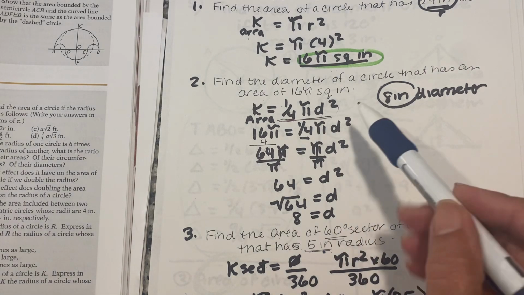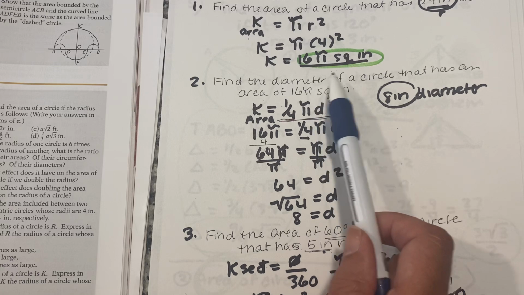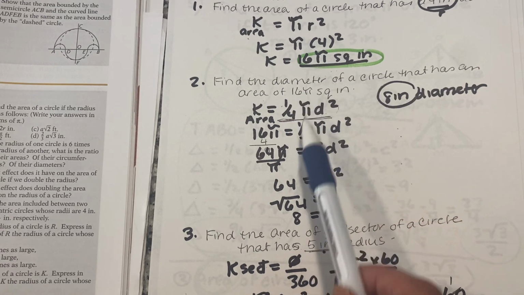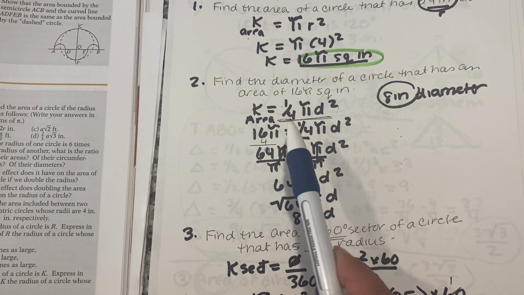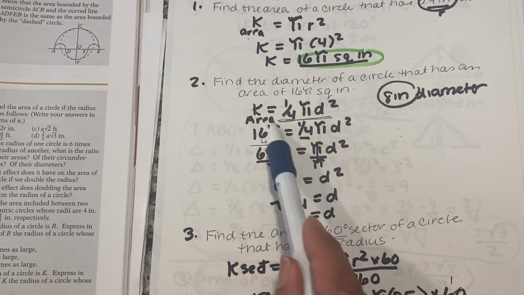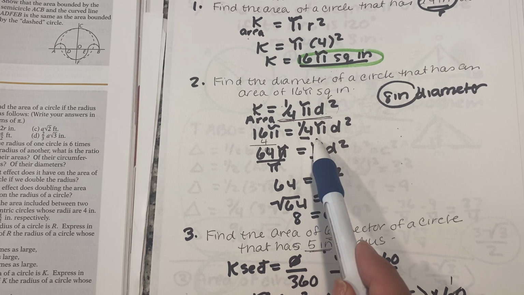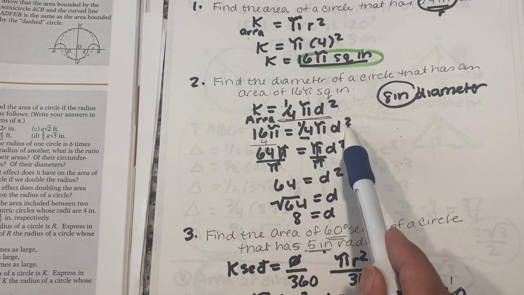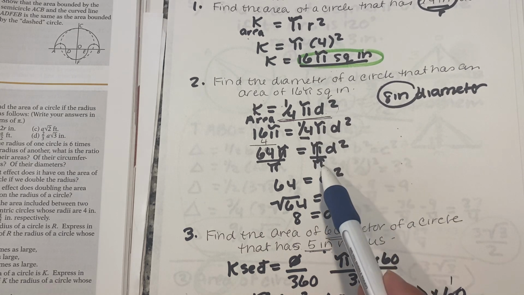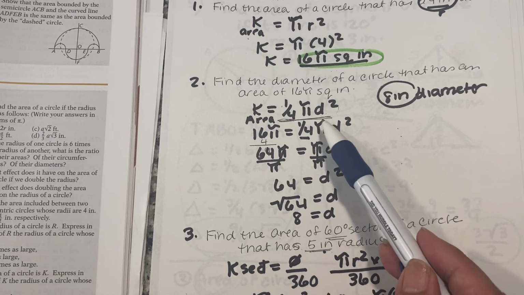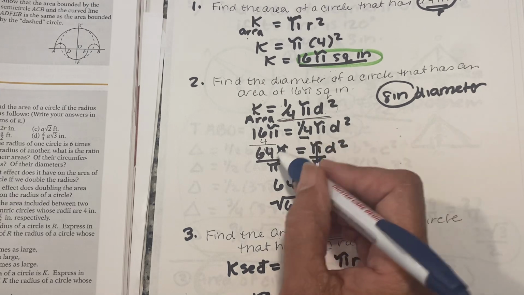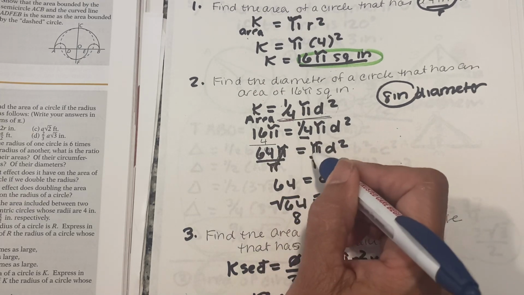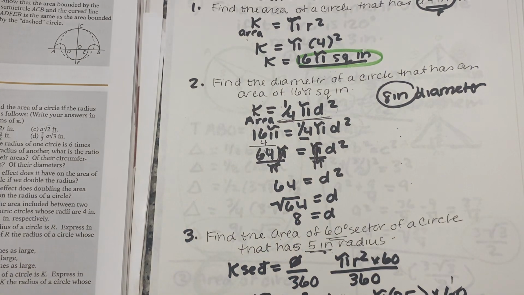So now we plug it in. Find the diameter of a circle that has an area of 16 pi. So the area here is 16 pi equals 1/4 pi times d squared. Now we can divide both sides by pi and get rid of the pi. Yay! The pi is not even going to be in our answer.